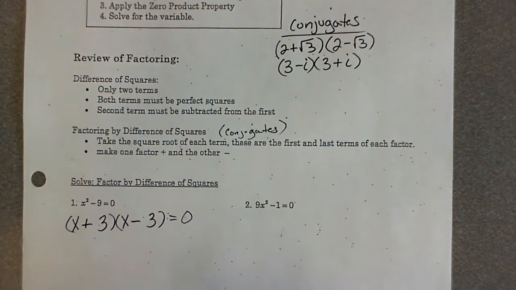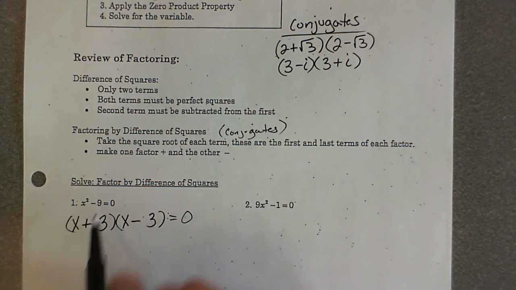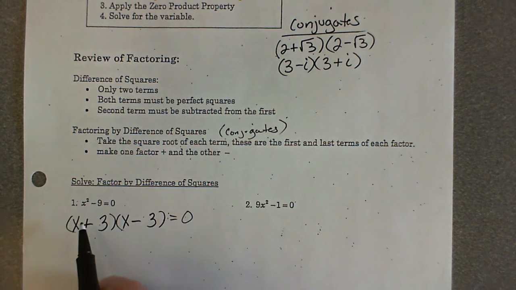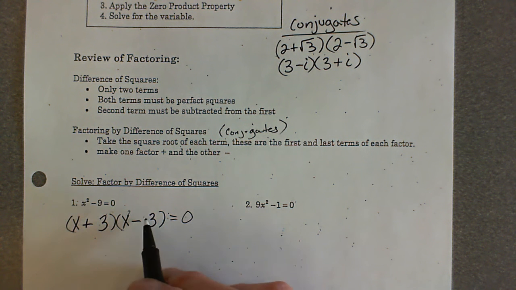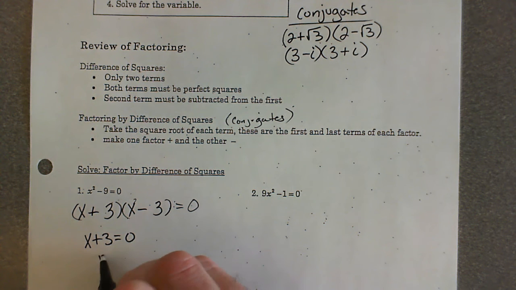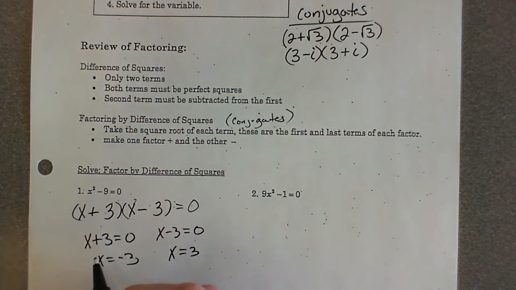Okay, so now that's equal to 0. The reason why this works is first term times first term gets you the first term, and last term times last term gets you the last term. But notice there were only two terms. There wasn't a middle term, a regular x term. What happened to that? Remember, on conjugates, the outers and the inners cancel. This is negative 3x, this is positive 3x. They cancel, which is why we have no middle term. So now you've got x plus 3 equals 0, so x equals negative 3, and x minus 3 equals 0, so x equals positive 3.